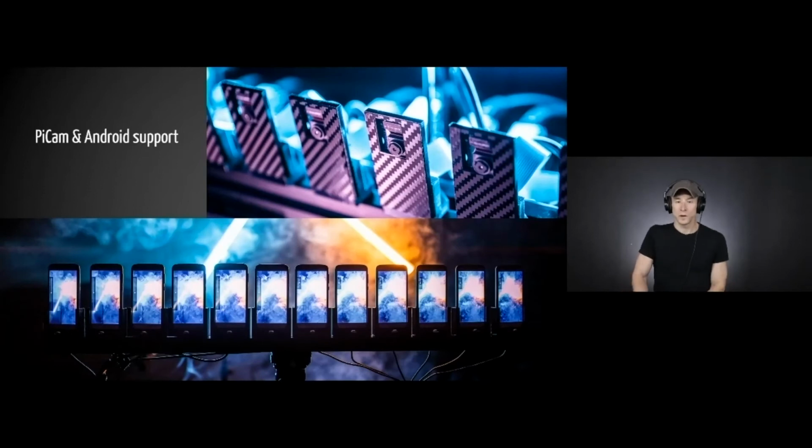So we also work with PiCam, which is a very low resolution, low quality, but low cost way to do bullet time or photogrammetry. So on the top image, you can see 4 PiCam V2 cameras that are all connected through Raspberry Pis to the same software, always working with the Xangle camera server. And same again for the other image at the bottom, where you see 12 Android smartphones.